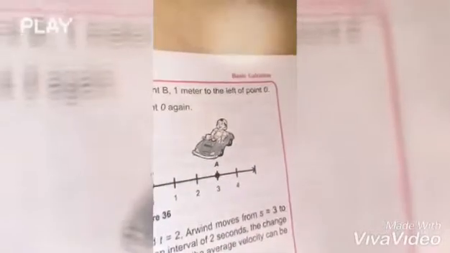At t equals 1, s equals 0, Arwin is at point 0. At t equals 2, s equals negative 1, Arwin is at point B, 1 meter to the left of point 0. At t equals 3, s equals 0, Arwin is at point 0 again.